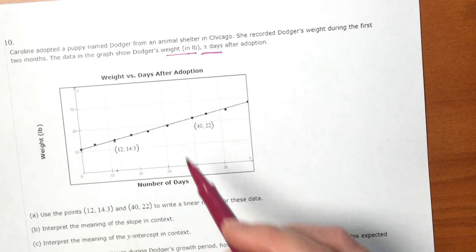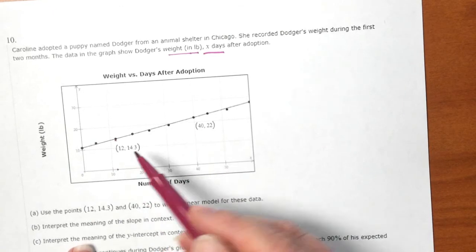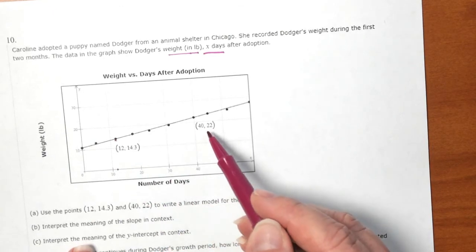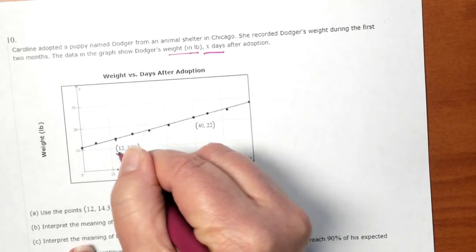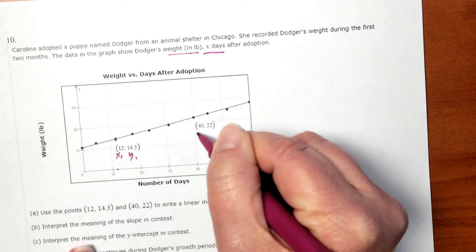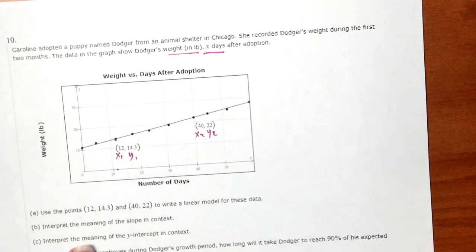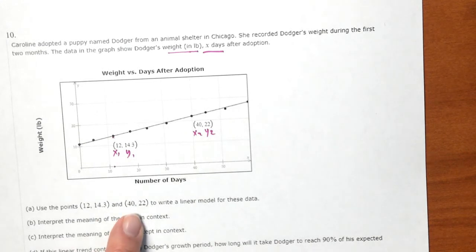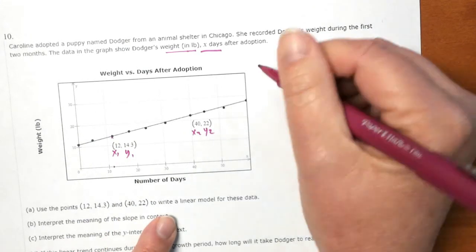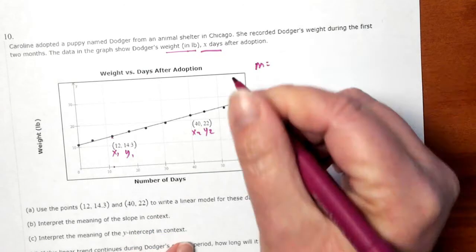Okay. They've given us a couple of points, 12 and 14.3, and then 40.22 is another point. So since we have 2 points, that's x1, y1, and x2, y2. So A says use those points to write the linear equation model. Okay, so remember, we need the slope first.